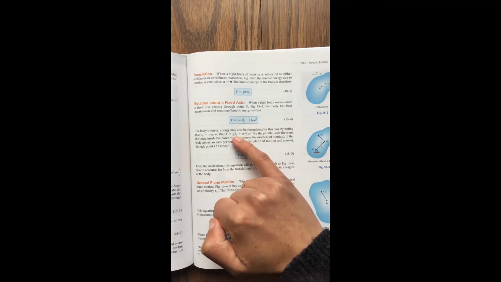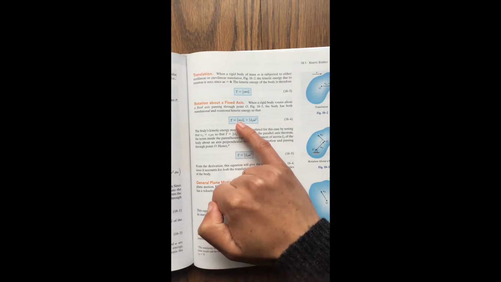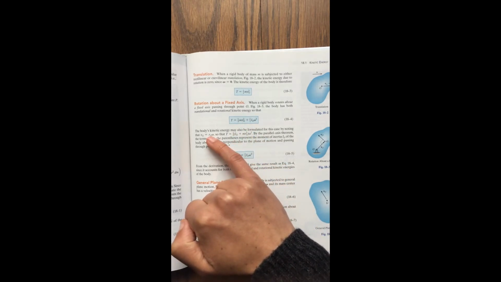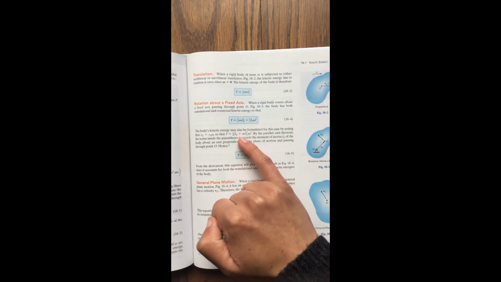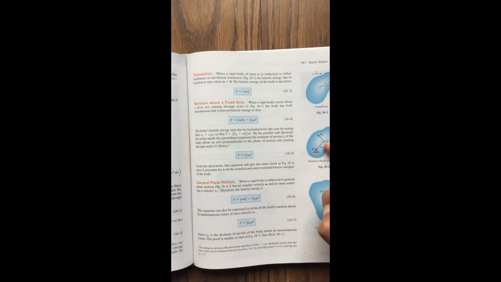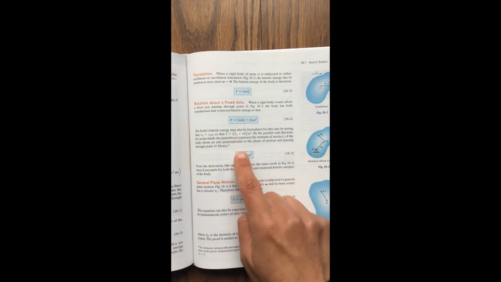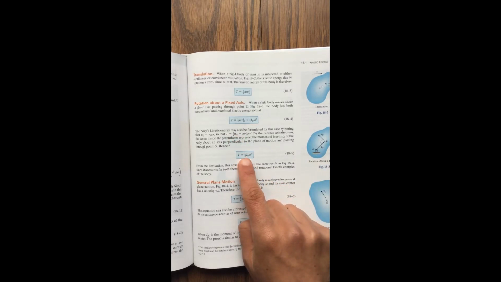You have the moment of inertia from this term here, and then you have the mass times Rg squared from this term here. But the moment of inertia plus the mass times Rg squared is just the parallel axis theorem, where your old axis was going through the mass center and your new axis is going through point O. So this just becomes 1/2 times the moment of inertia about O times the angular velocity squared.